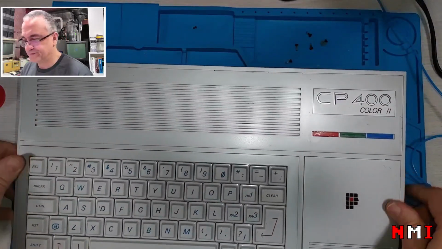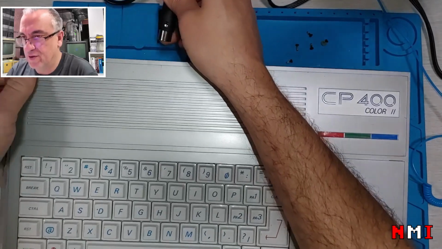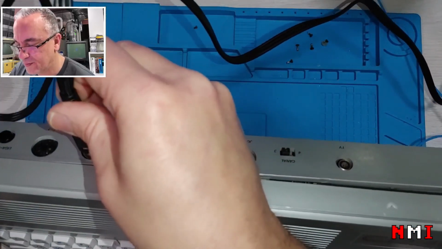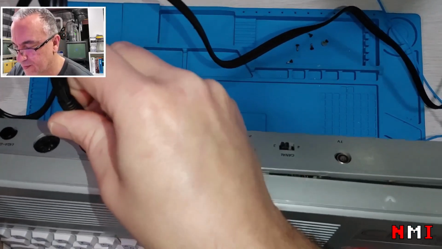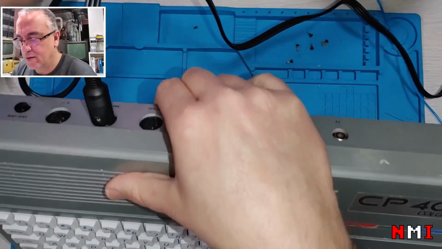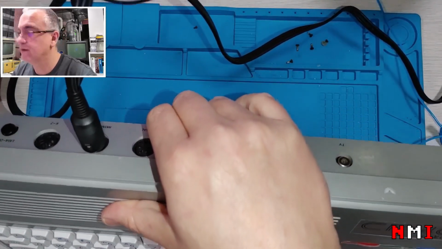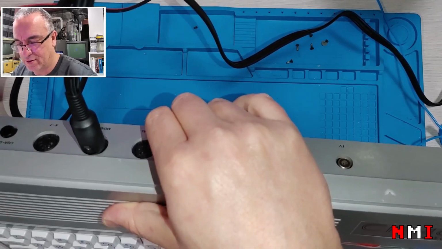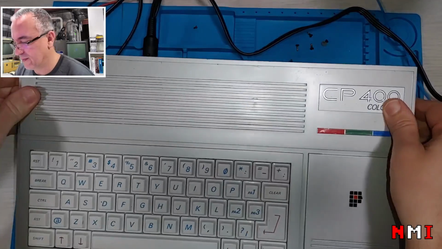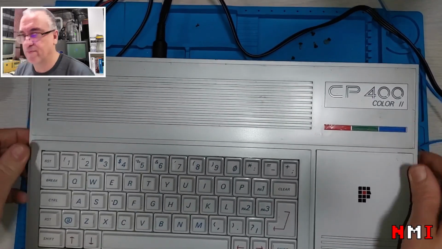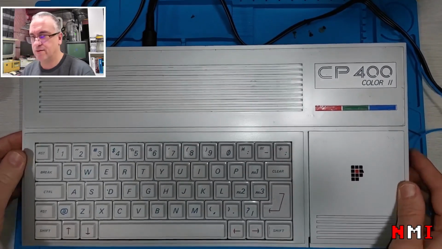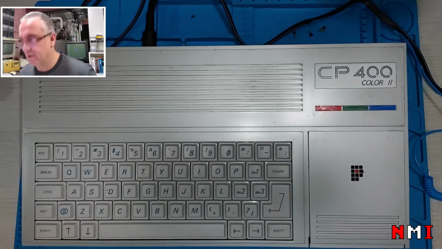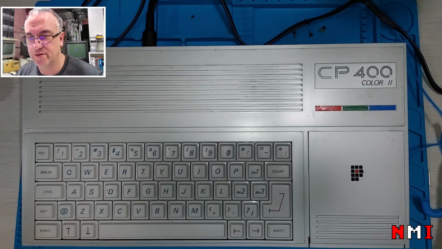Okay, video cable back, power off. Let's reconnect. And here we have it. Now power on. Let me get back the monitor.